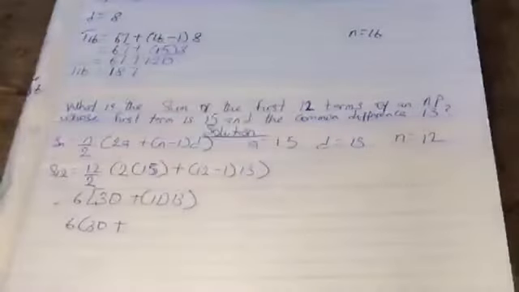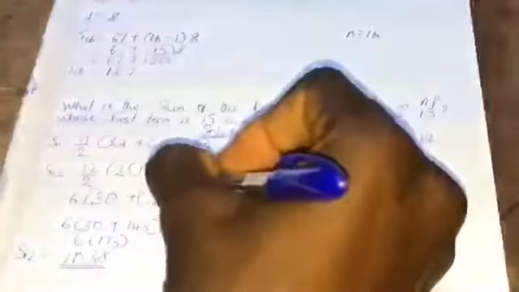Therefore, 6 in bracket 30 plus 11 times 13, which is equal to 143. 143 plus 30 is 173, times 6, 1038. So therefore, your sum of the 12th term is equal to 1038.